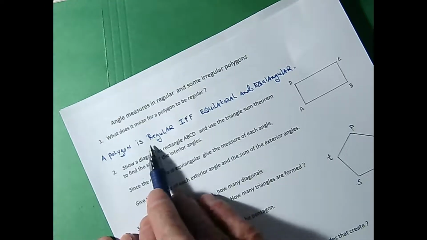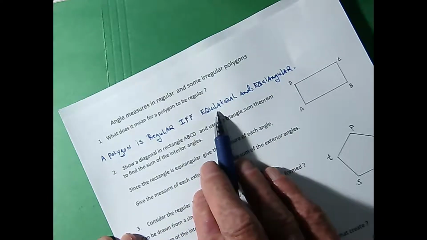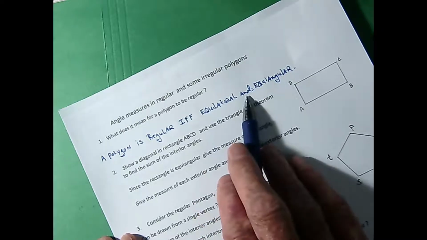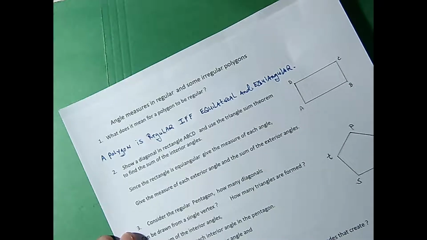A polygon is said to be regular if and only if it is equilateral and equiangular, if all the sides are the same as each other and all the angles are equal with one another in measure. We're going to talk about some regular ones and some irregular ones.